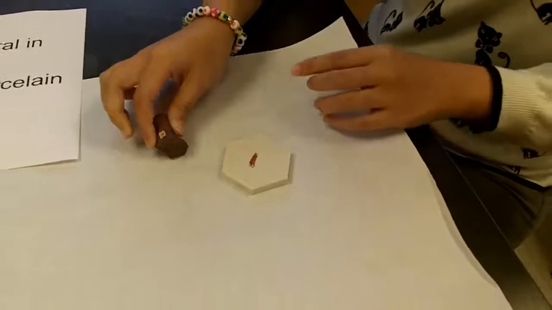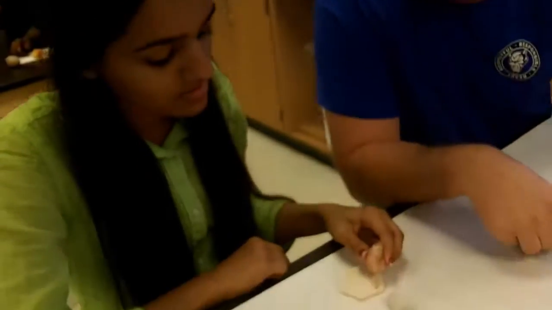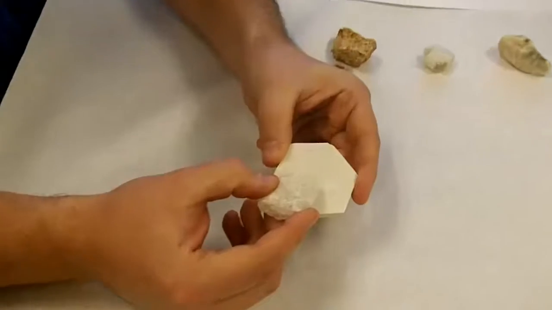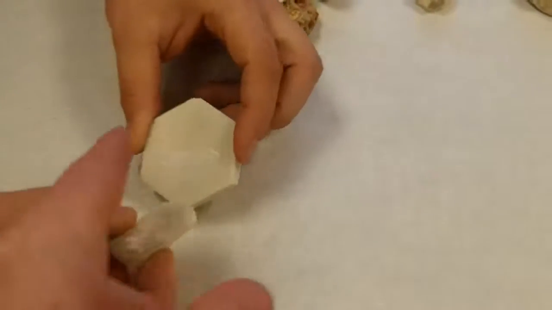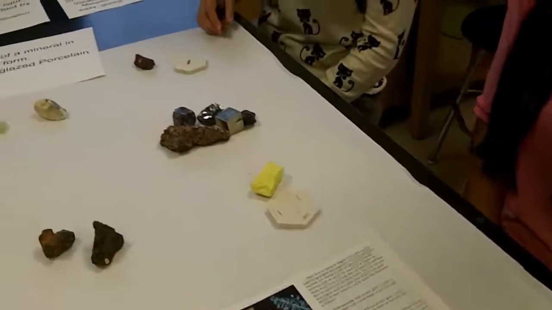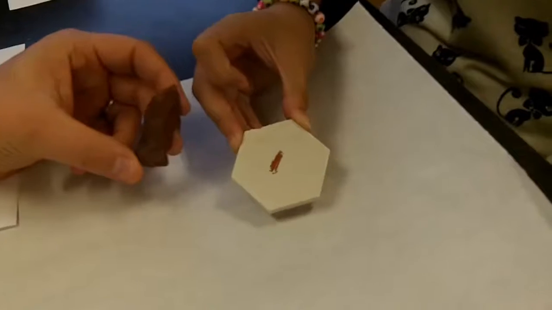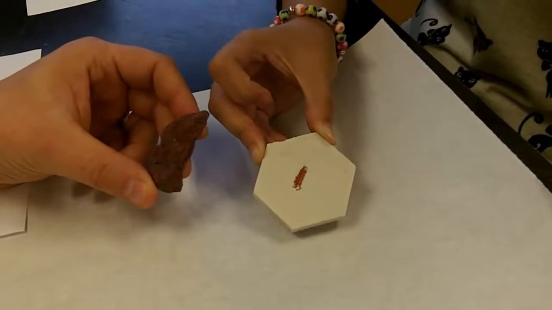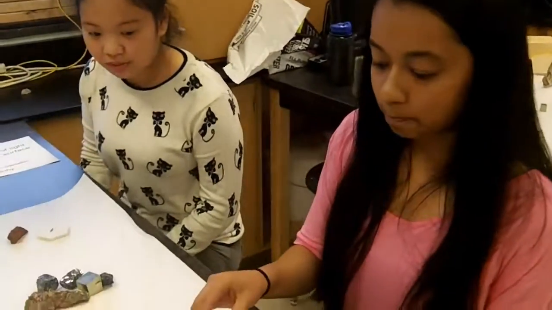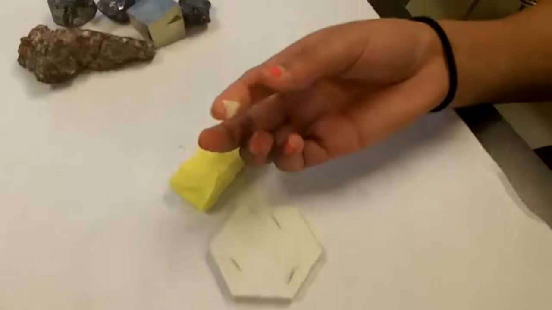All right, stop. What color is the streak of your mineral? Mine is white. Mine is white too. As you can see right here, there's the mineral in its powdered form, and here's the mineral. Good, Mr. Baldwin. And then over here we have the color of the mineral. Brown. Yeah, kind of that reddish brown. And then we have the color of the streak. Mine is yellow. Yours is yellow? Yep. There you go.